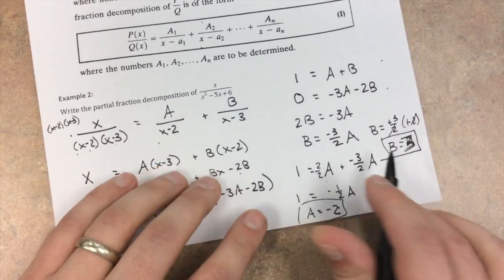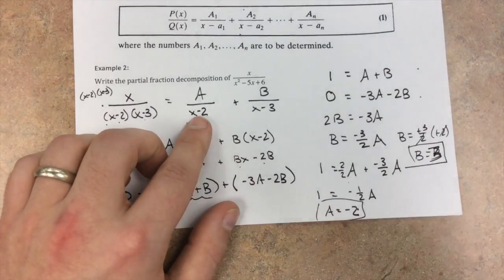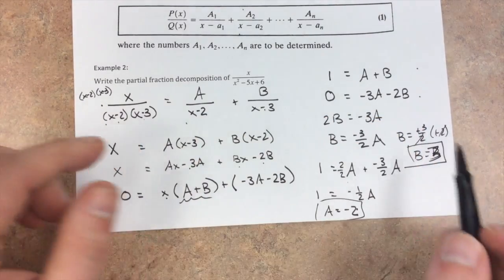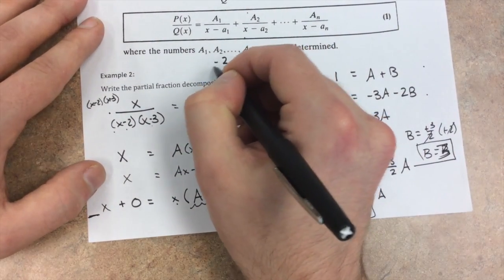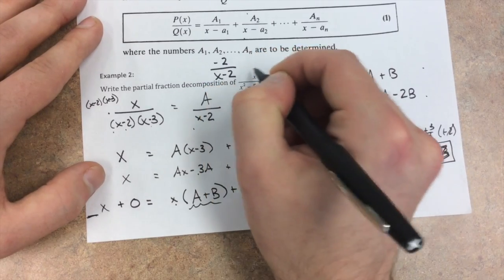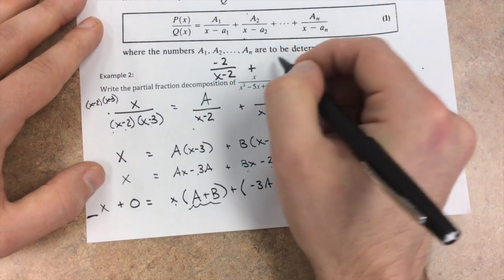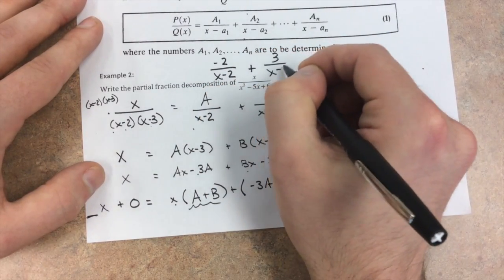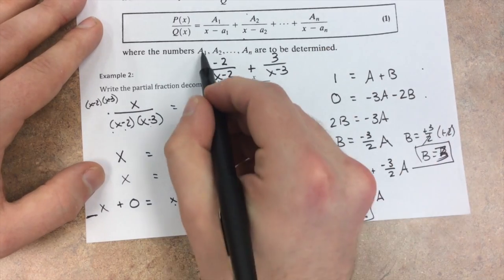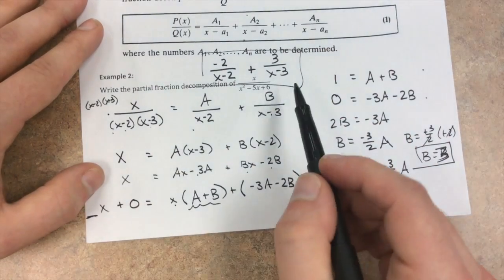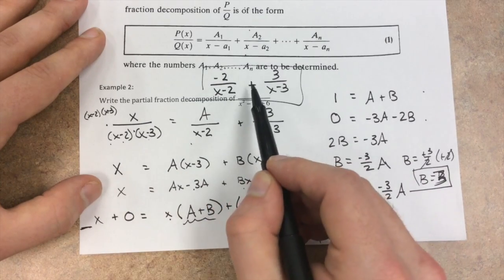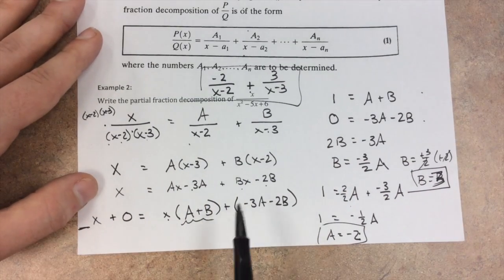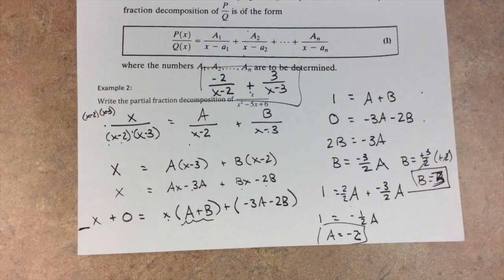So a is equal to 2, b is equal to 3. I can now write out this partial fraction as negative 2 over x minus 2 plus 3 over x minus 3. Our partial fraction decomposition for this problem all turns into, we break this problem into this one. So, moving on, flip the page over.